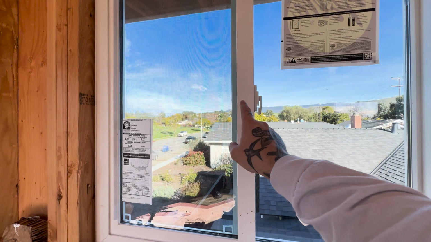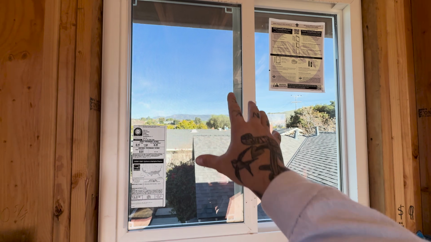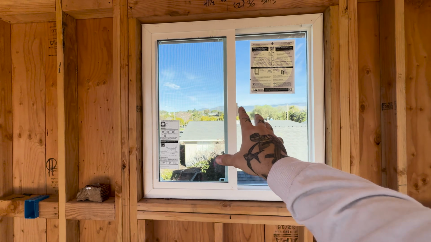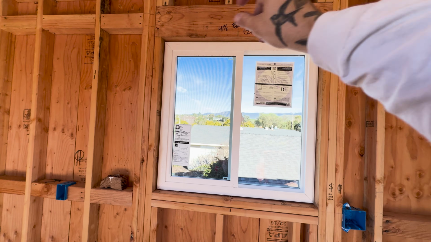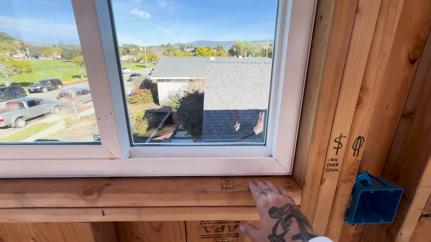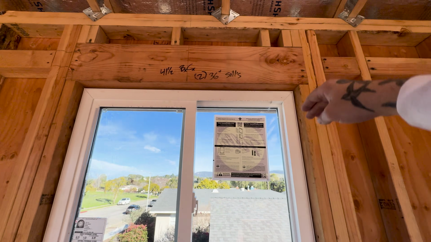So the window is framed at 36 by 36, but the actual window itself is 35.5 by 35.5. That gives you a 1/4 inch reveal all the way around the outside. Construction pencil is a 1/4 inch thick. Stick it underneath here. That spaces you equally up there.